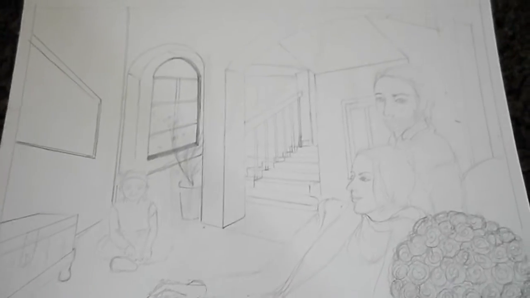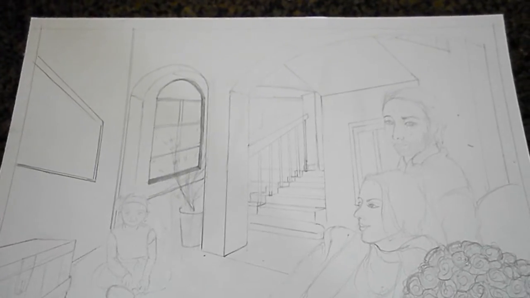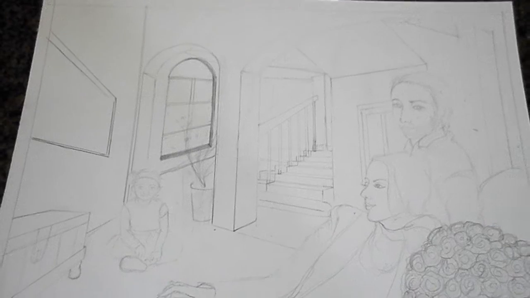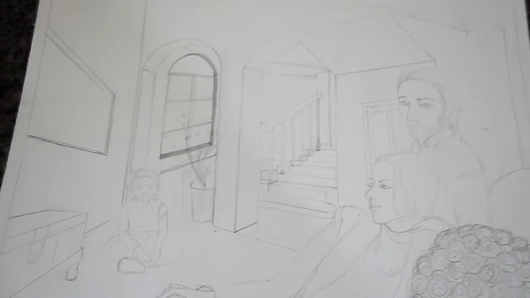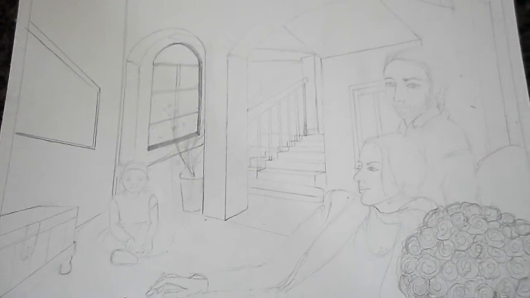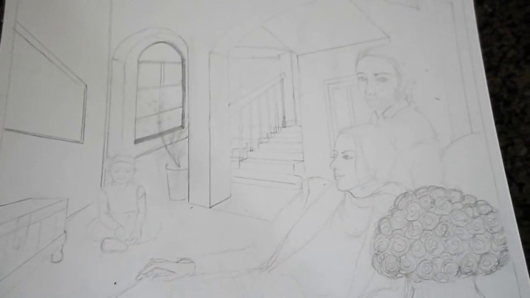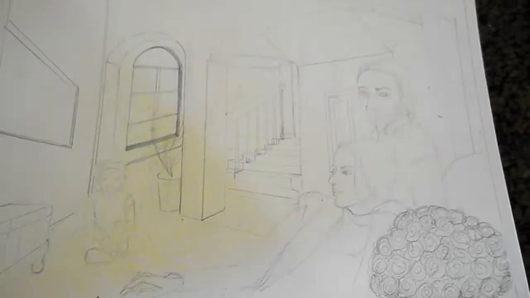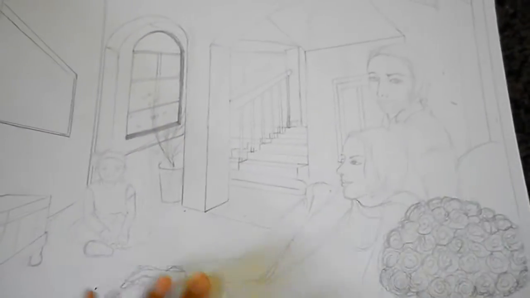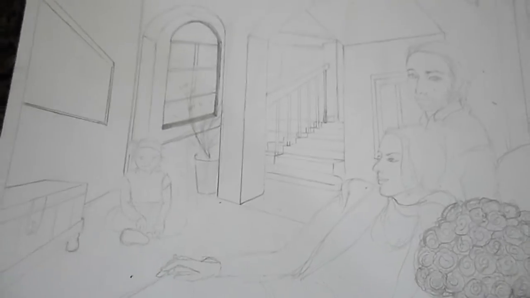If I were you, I would give myself a whole complete class to be focused and to finish my project, to draw my project. And now that I have my basic drawing in, I'm gonna start shading it.